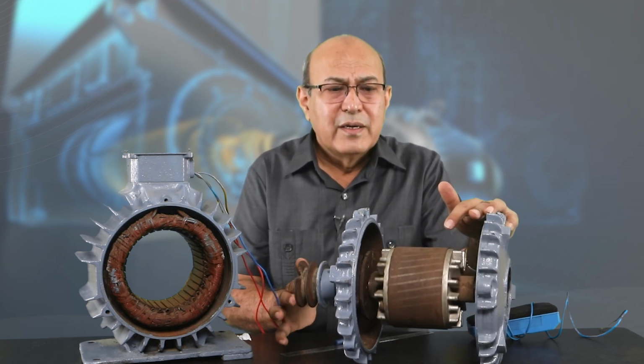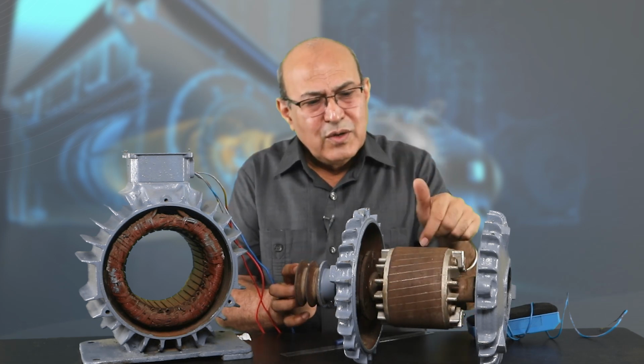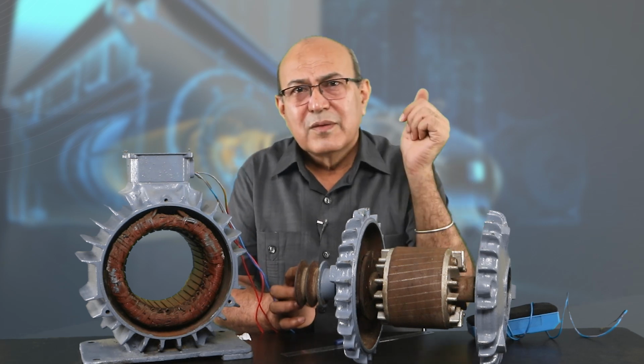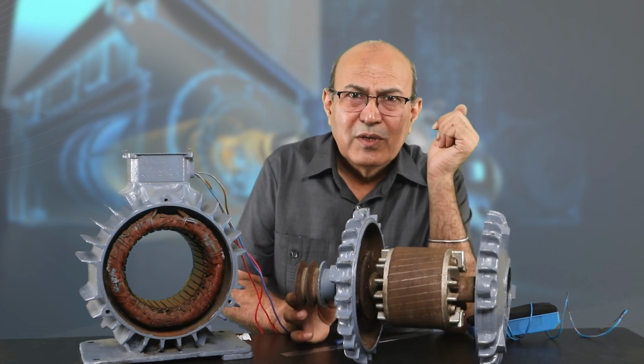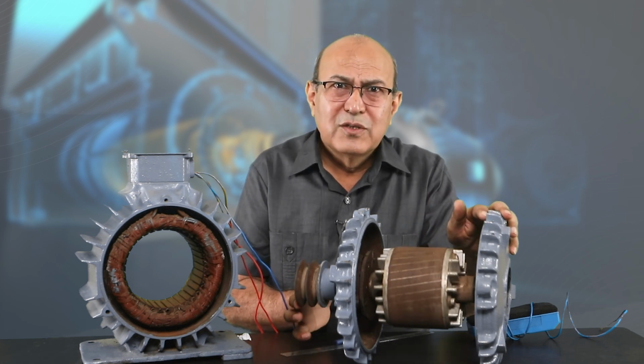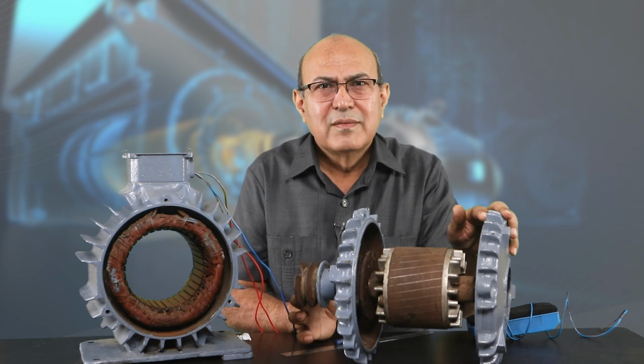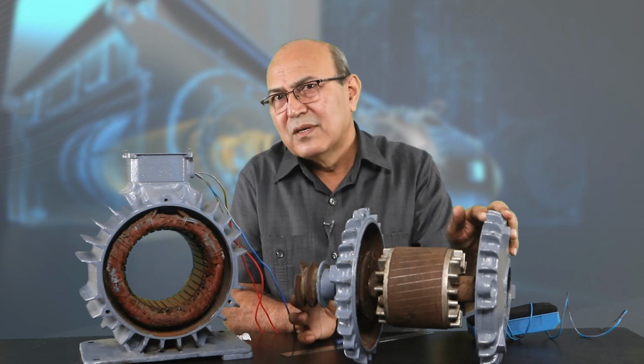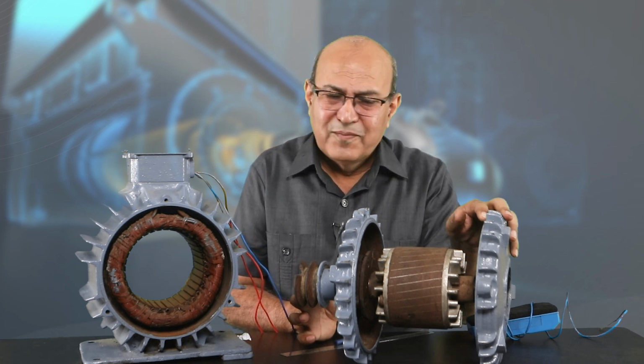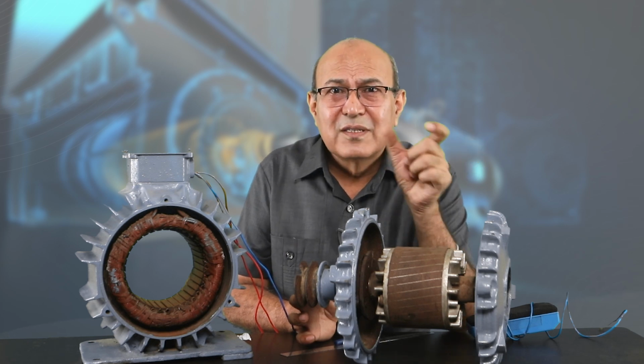Now suppose the rotor started rotating, and now the speed is suppose 200 RPM. The stator produced rotating magnetic field is 1500 RPM. The rotor is rotating at a speed of 200. So now is there no relative motion? No. 1300 RPM is the difference, 1500 minus 200.